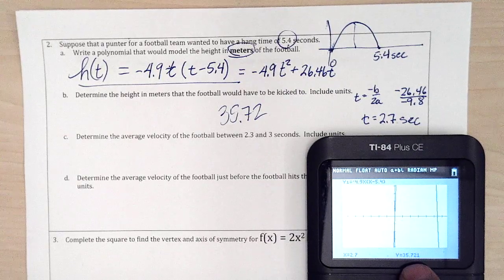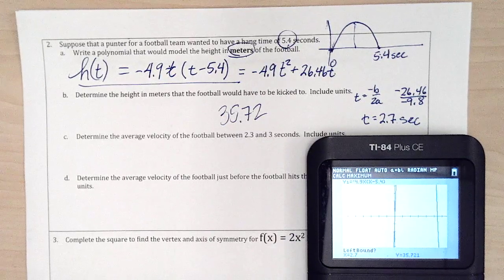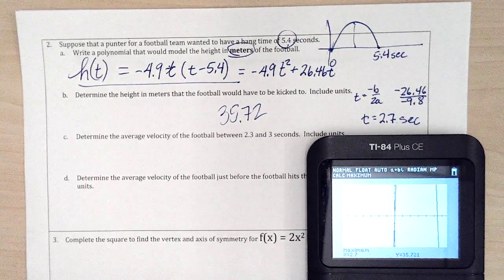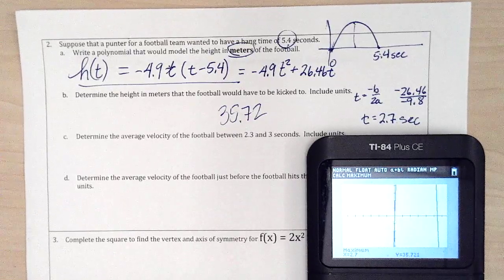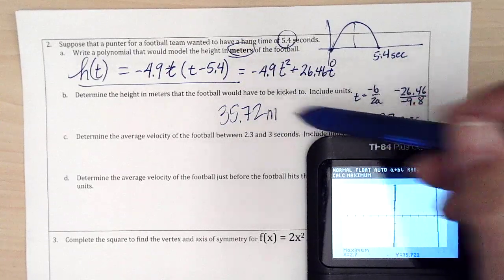Or I could find that also by going to second, calculate the maximum somewhere between 0 and 5.4, and I think it's about 2.7, and it says, yeah, it's at 2.7, it's 35.72. And this is in meters high.